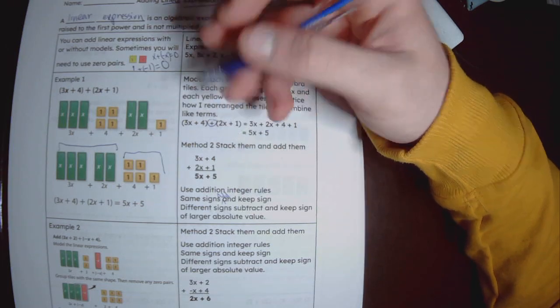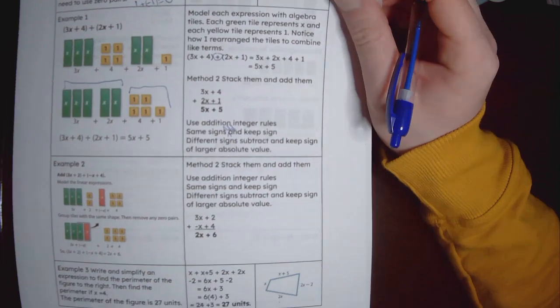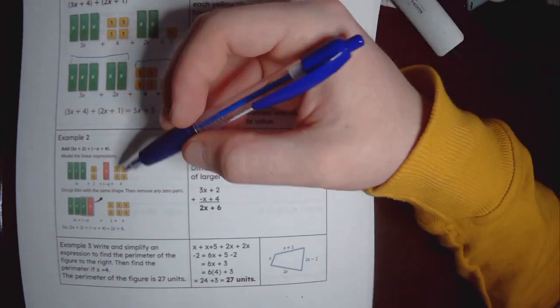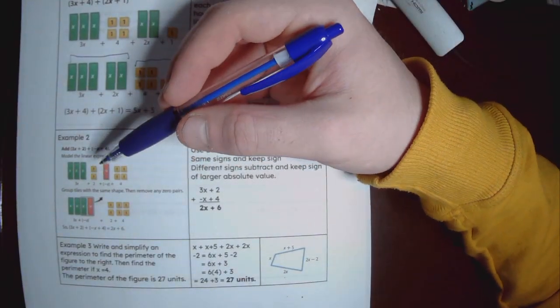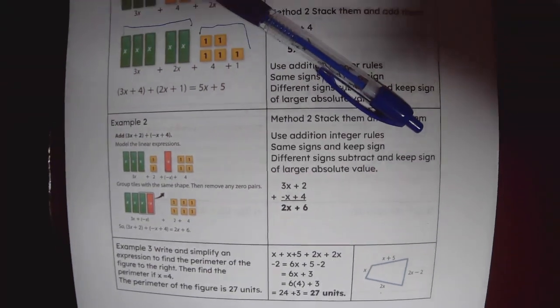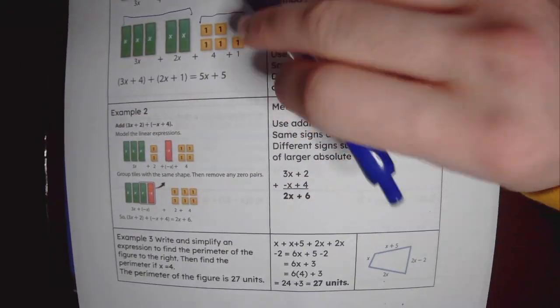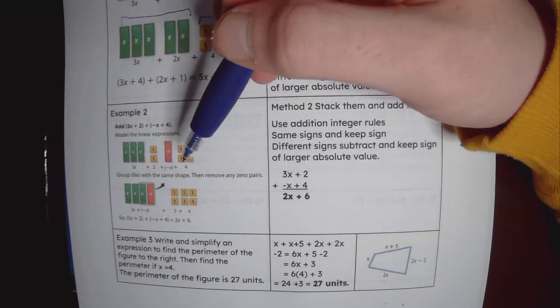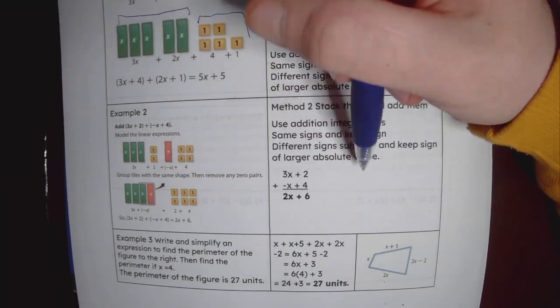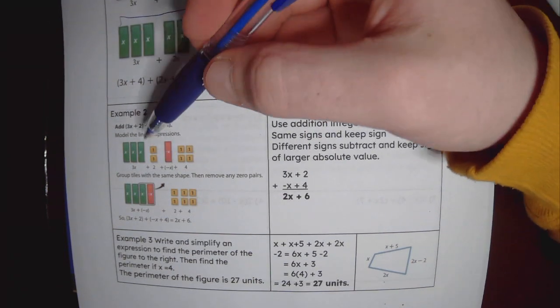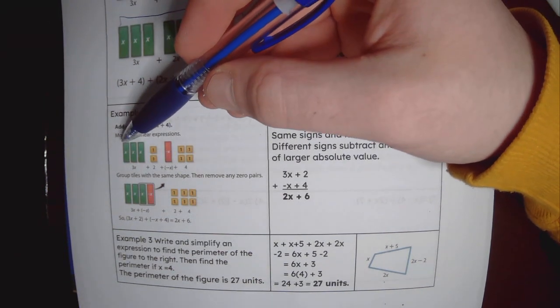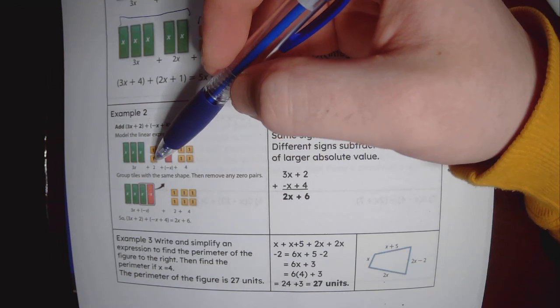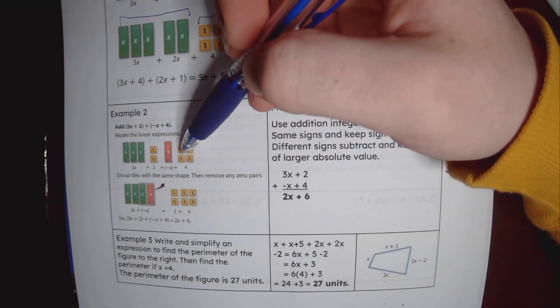All right, let's look at a different example. Example 2 is here. I know it's kind of harder to see because it's smaller. So let's just do 3x plus 2 plus -x plus 4. Again, model method over here, stack and add over here. We can draw out a model: 3x's plus 2, -x plus 4.